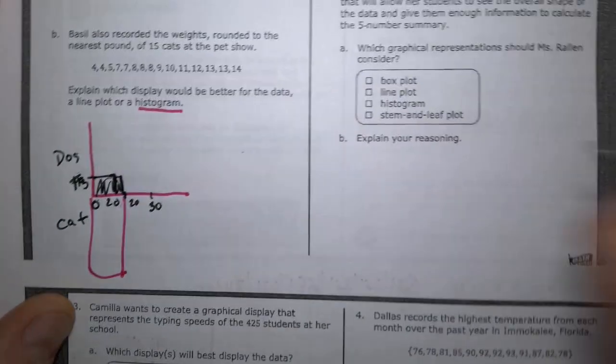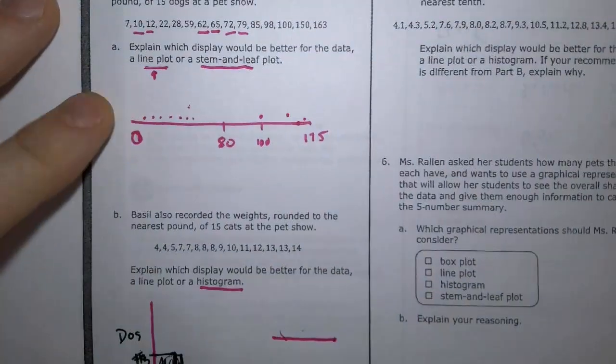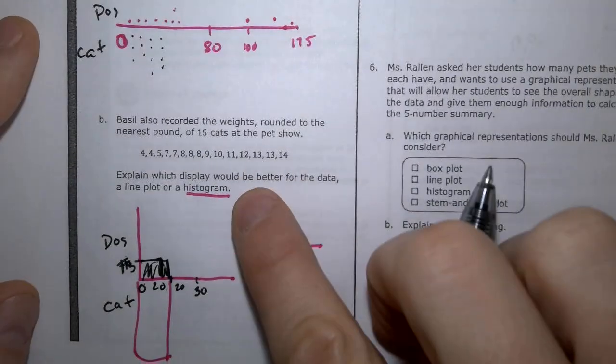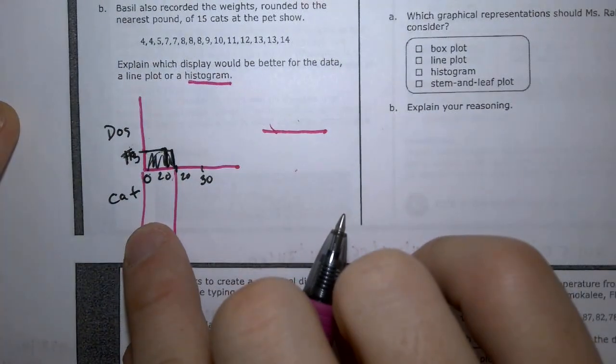What if we did a line graph instead? What would change? Well, we could use the same graph that we had before, but we could put dogs up top. We could put cats down low, and then you could just number the cats to visually see that those would be down there. So I originally said histogram, and I might be changing my answer because all of my cats fell in the 0 to 20 range, and that was kind of silly.